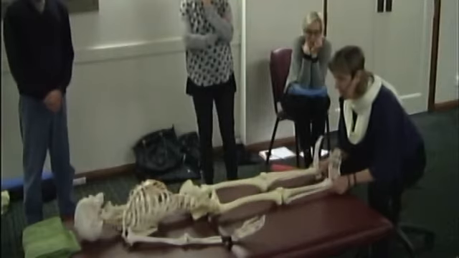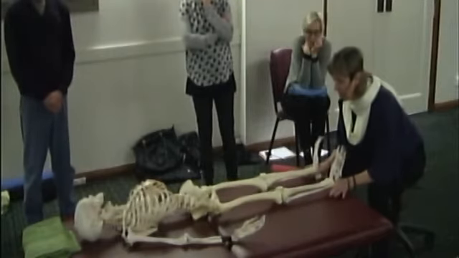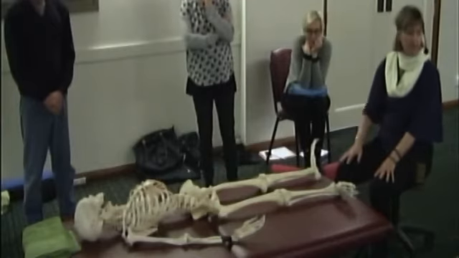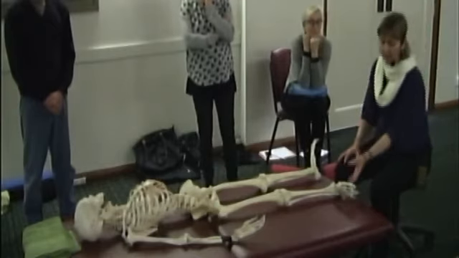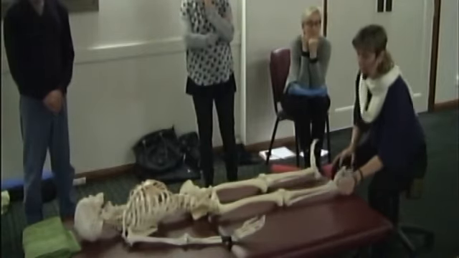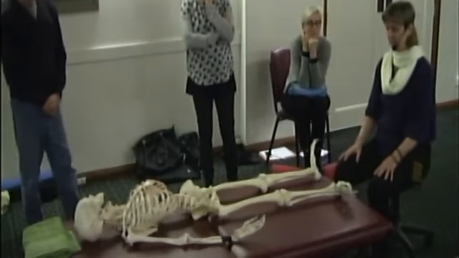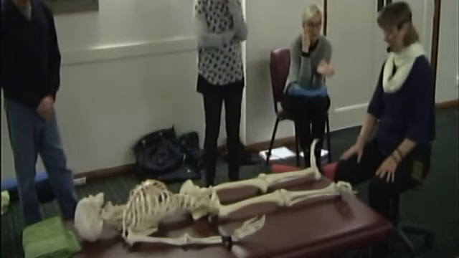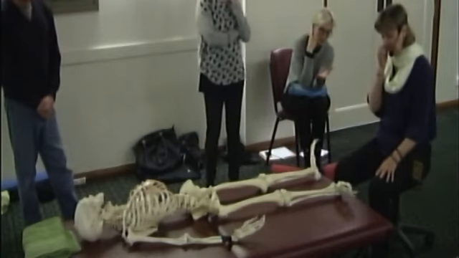And just play around a little bit with the angle of the whole leg and which angle gives you what kind of connectivity. Is that clear enough? You might push there.